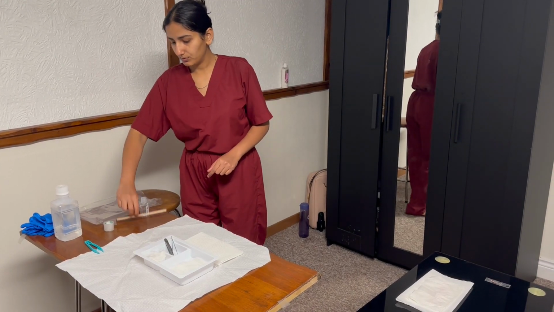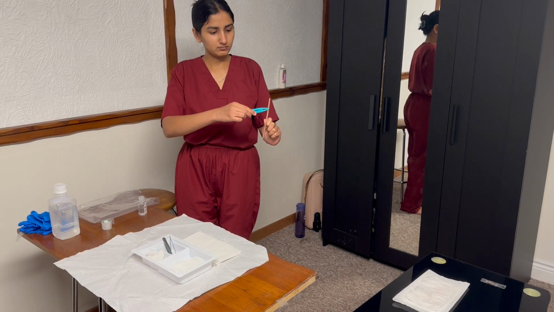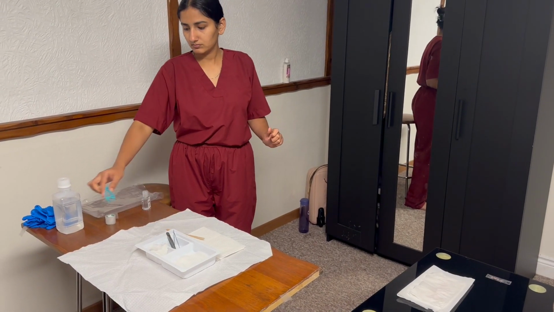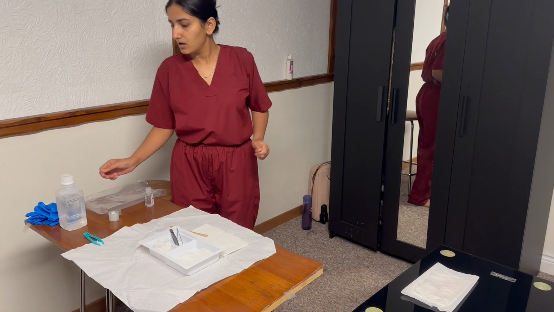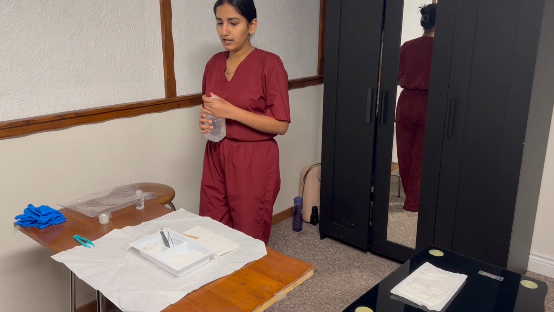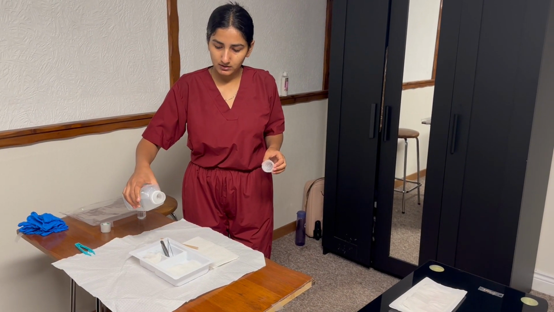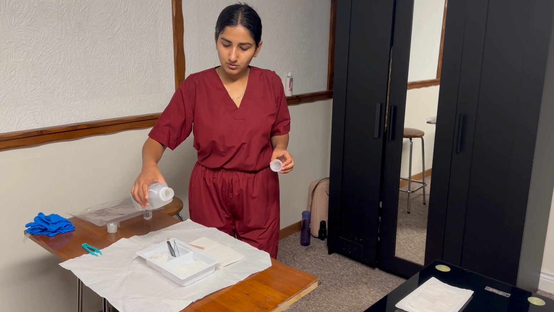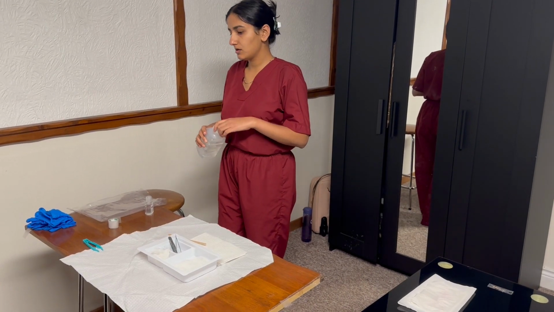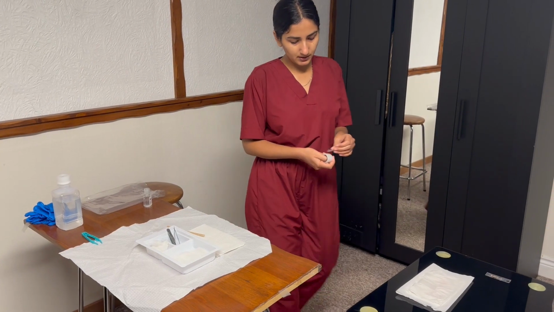Now I'm going to add a Q-tip. Place it here. Now I will pour the NS, so I will also check the expiry date and I will put my hand on the information so as not to spoil it, and I will pour the NS from a reasonable height so as not to break the sterility. Now I'm going to make a triangle to put my garbage bin here.